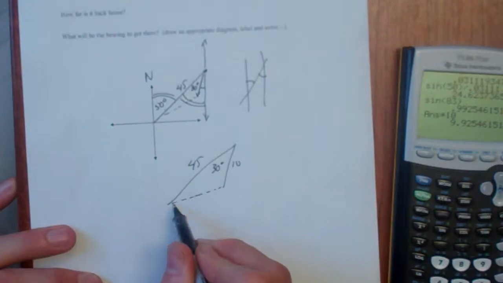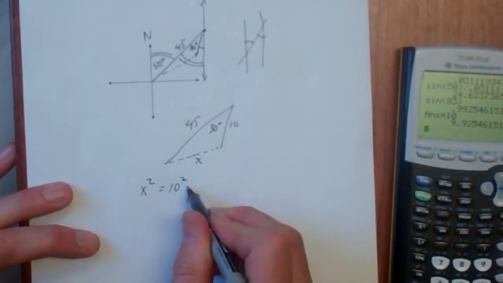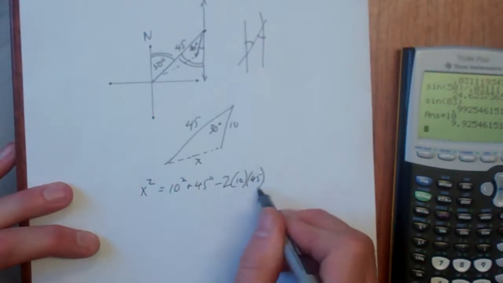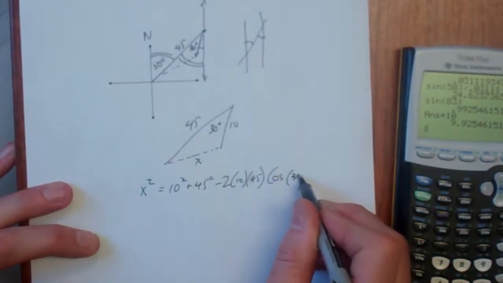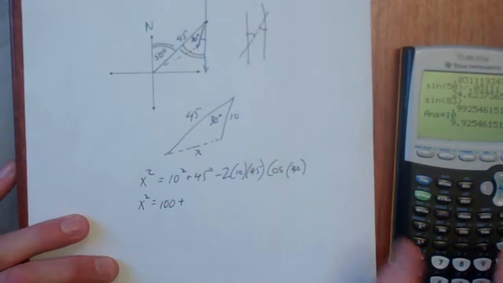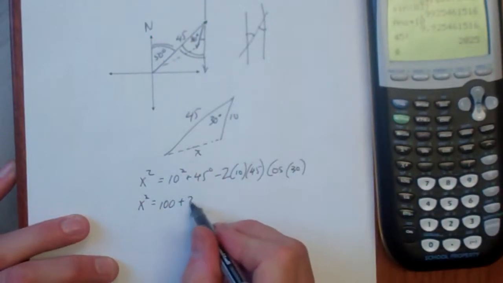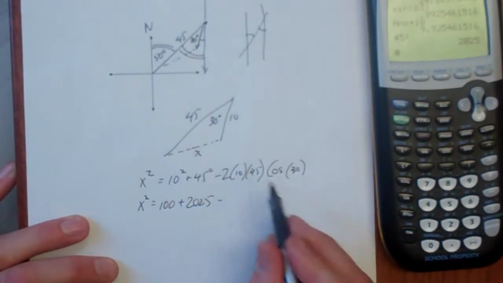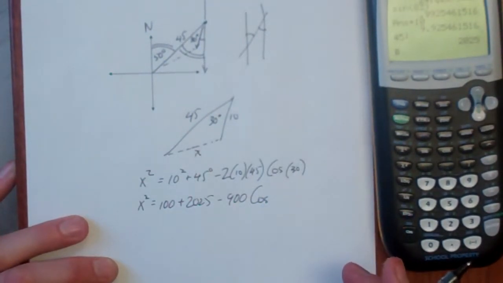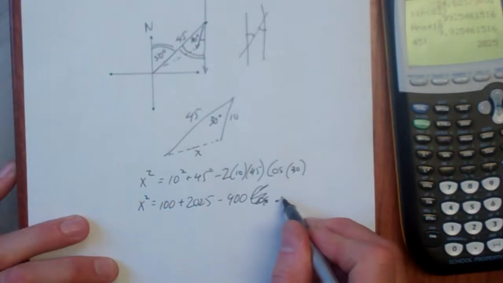And you're just going to do a law of cosines to solve for that opposite side. So that's going to be x squared is equal to 10 squared plus 45 squared minus 2 times 10 times 45 cosine then of 30 degrees. Alright? So x squared is going to be 100 plus 45 squared is 2025 minus 2 times 45 is 90, 900 cosine of 30. Cosine of 30 is radical 3 over 2, .86.